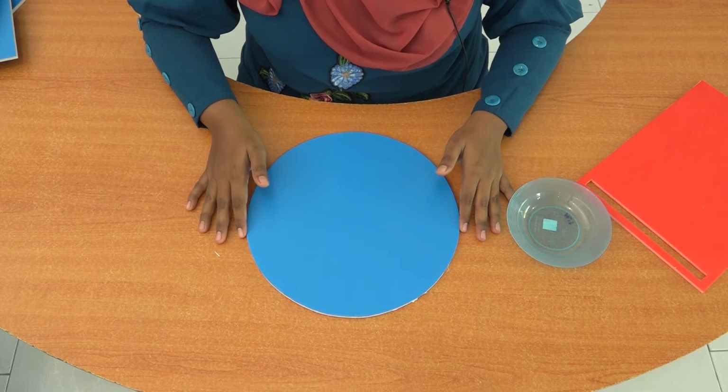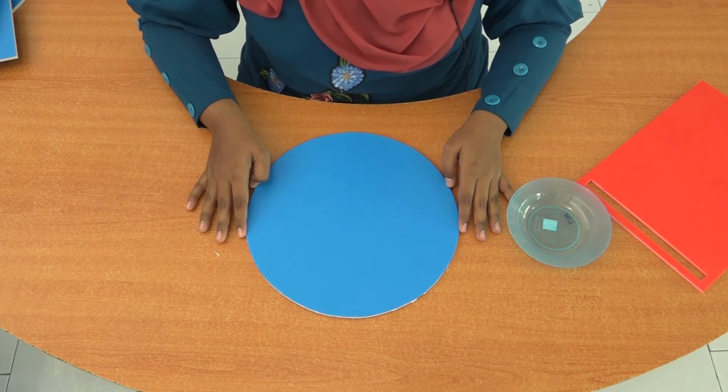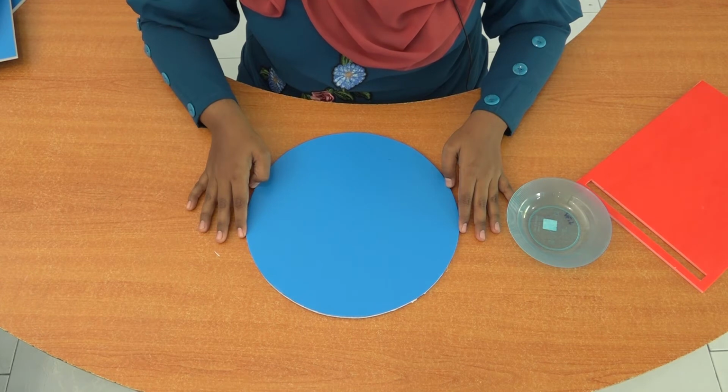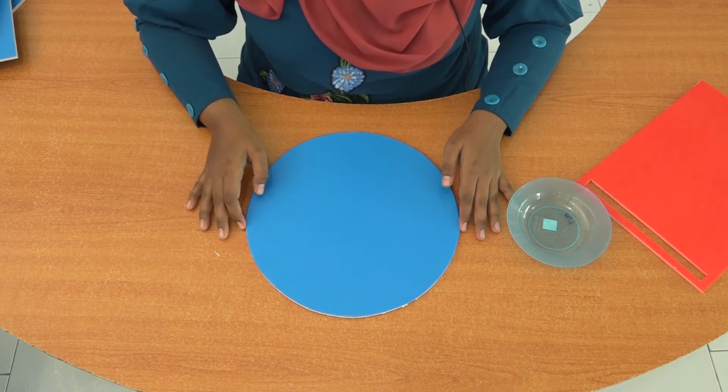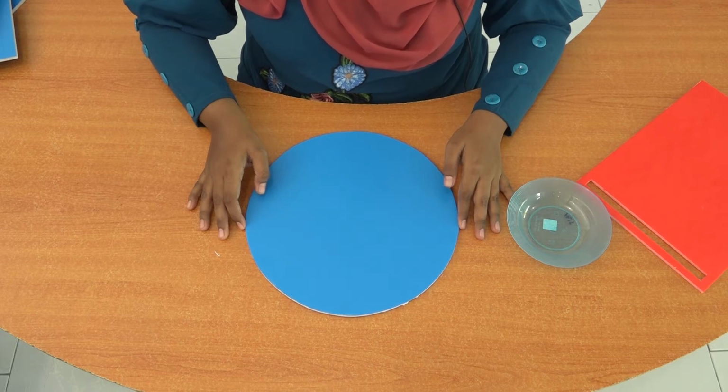Now we have reached the last shape. This is the most unique shape of them all. Do you know why? Because this shape does not have any corners. It just has one curved side. Isn't that unique and different? The circle has no corners. It just has one curved side.